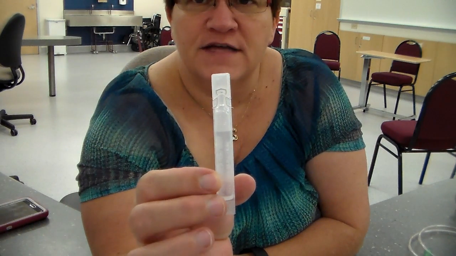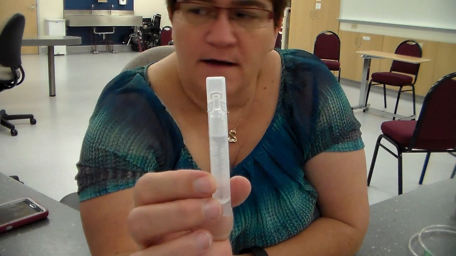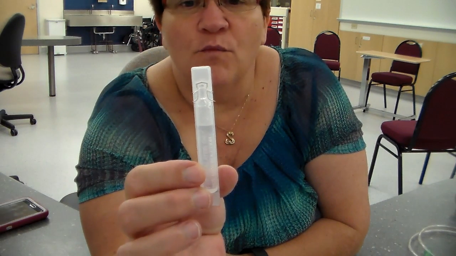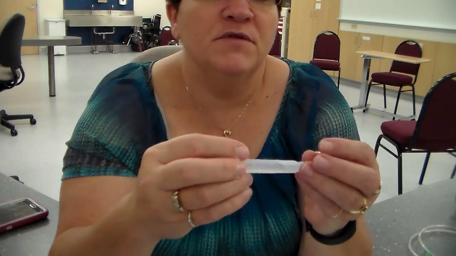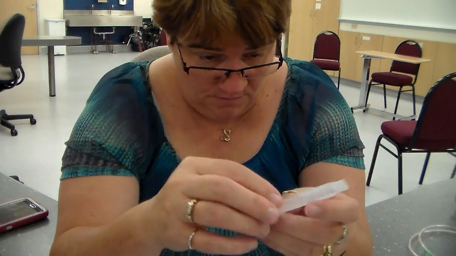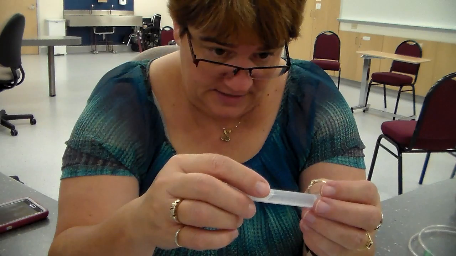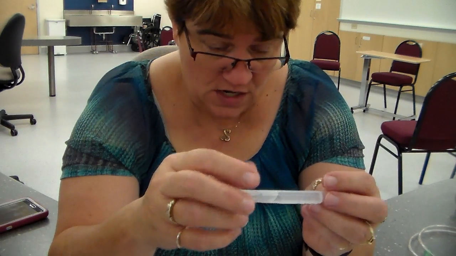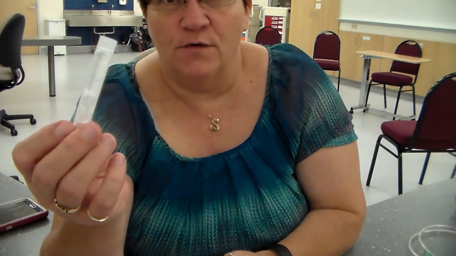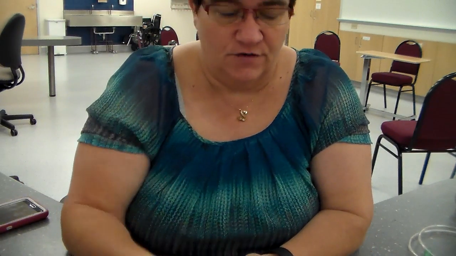You're going to prepare the correct amount of medication without contaminating it. Most of your nebulizers are going to come in single dose vials, ampules, whatever you want to call these. Usually it's just one of them, and I believe that this one is albuterol sulfate inhalation solution, and it's 2.5 milligrams per 3 milliliters. So this is a 2.5 milligram dose. That's pretty standard.